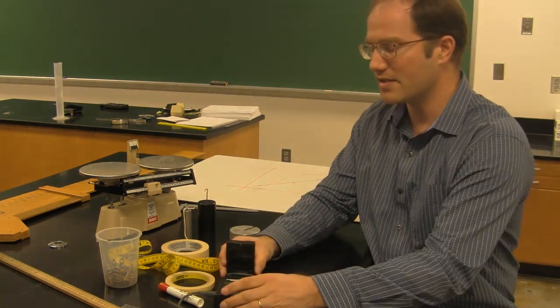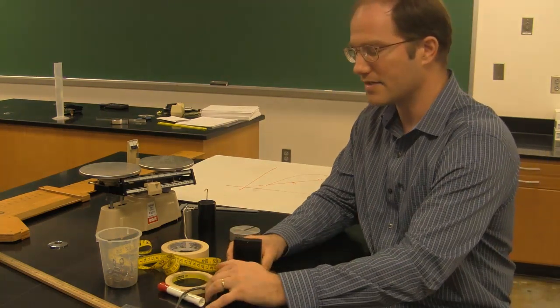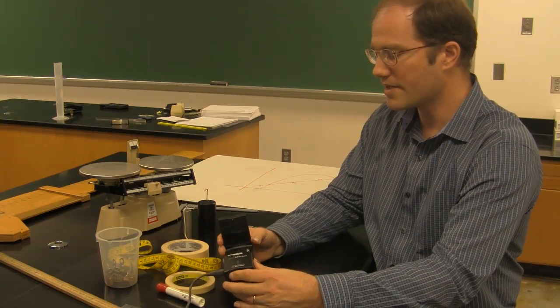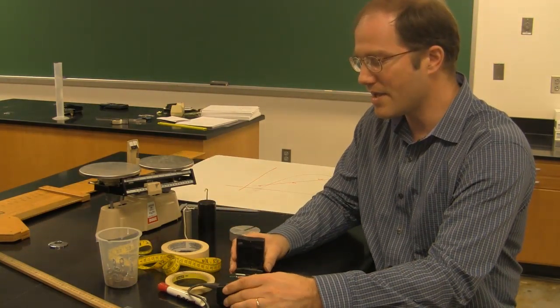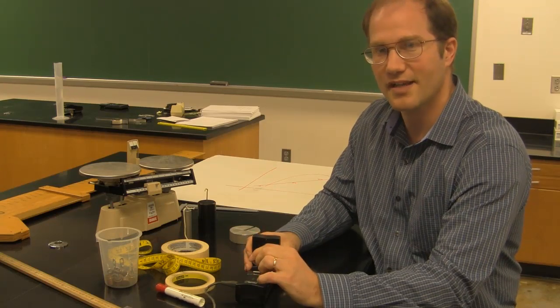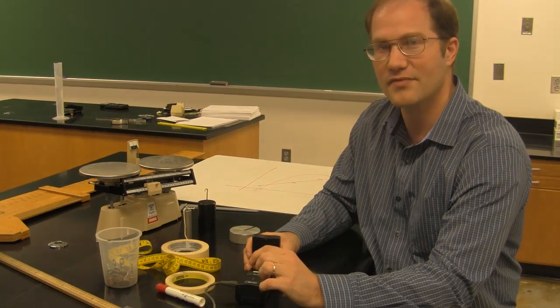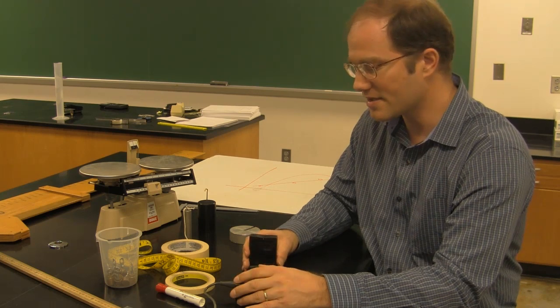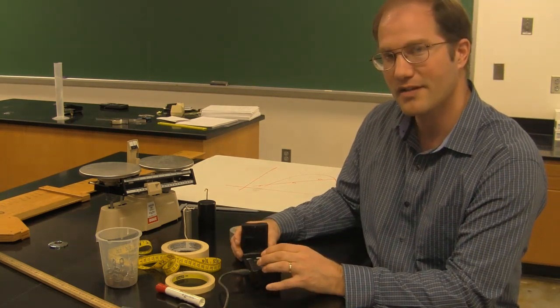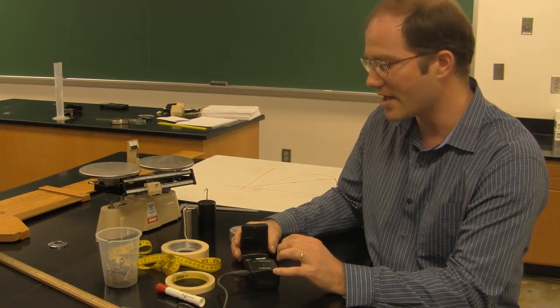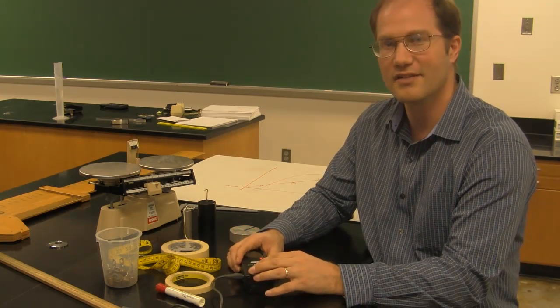And so we'll be using this. You'll be examining several different types of motion with this motion detector, and making graphs of position versus time, and also velocity versus time. And we'll discover sort of an interesting thing about the slope of a position versus time graph and how it relates to velocity.